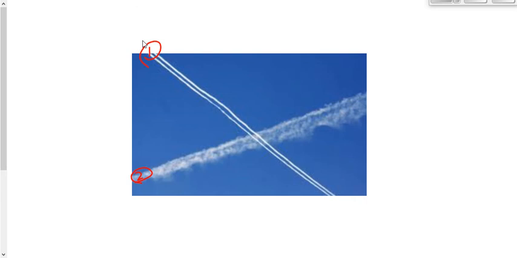Can you tell which way they're moving? Looks like number two is going this way, right? Number one, it is harder to tell which way it's going. I think it's going this way. Yeah, because the contrails are spreading out over time. So I think it's going this way, although we know with a high degree of certainty that number two is going down and to the left.